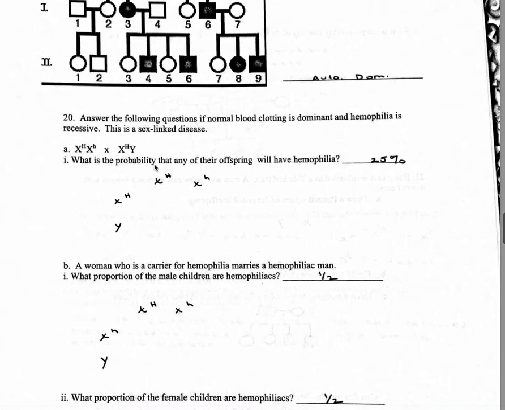Here, I made a cross. Okay, what is the probability that any of their offspring will have hemophilia? I should have completed this cross. I didn't. I'm sorry. This would be X big H, X big H, X big H, X little h, X big H Y, and X little h Y. So this is the only one who would have hemophilia because it is a recessive disorder.